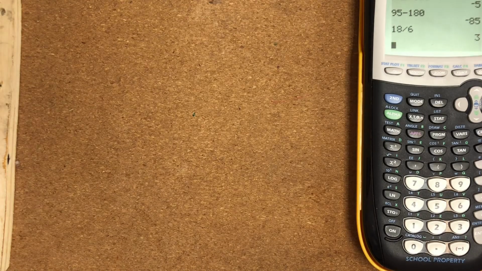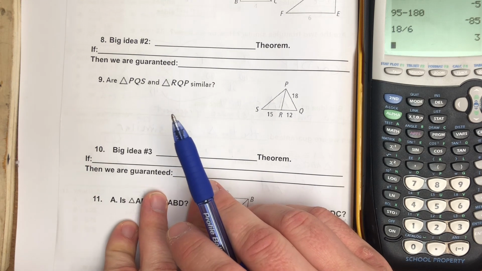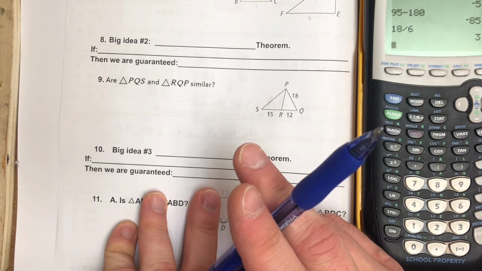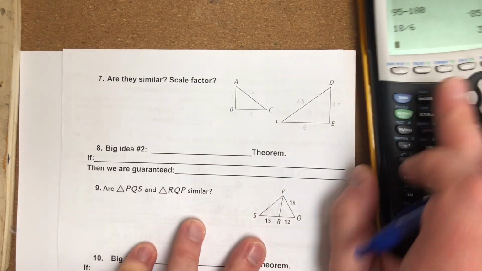This sort of stuff is really important in some real world fields. When we scale things up in engineering or in manufacturing, making sure to maintain our proportions is very, very important.